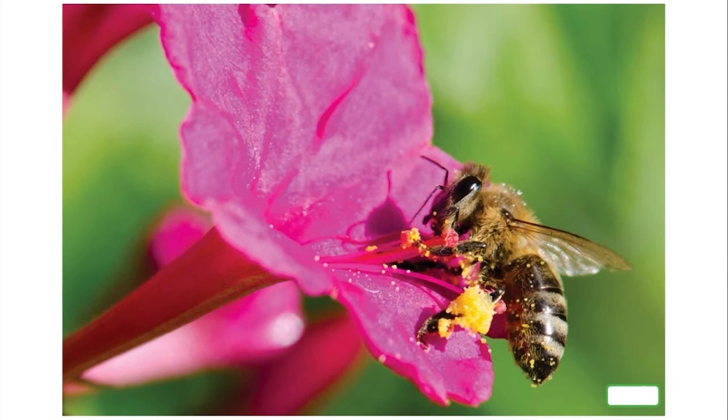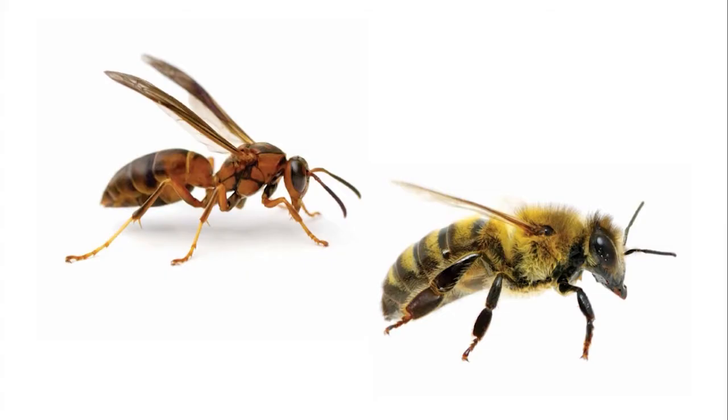Who remembers what a species is? That's right, a species is a group of plants or animals that are alike. I'd like to introduce you to a relative of mine. This is a paper wasp. Look closely at its body next to mine. What do we have in common?